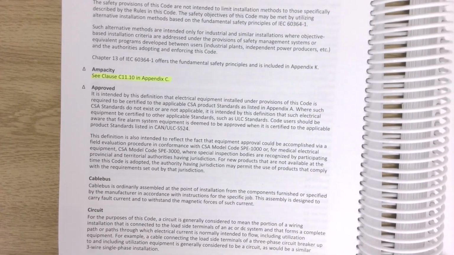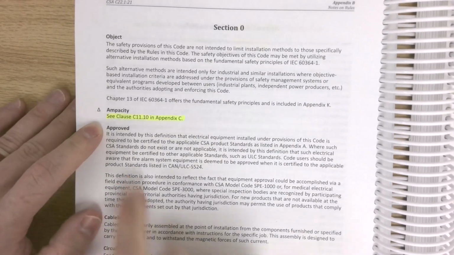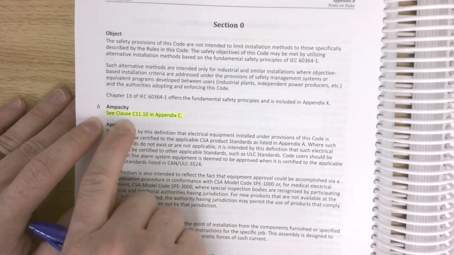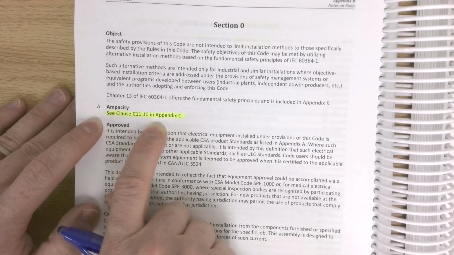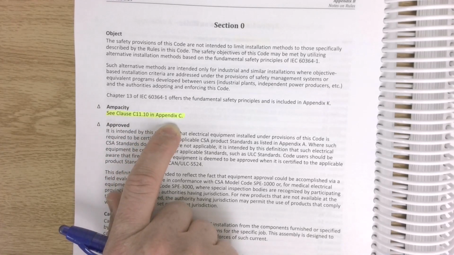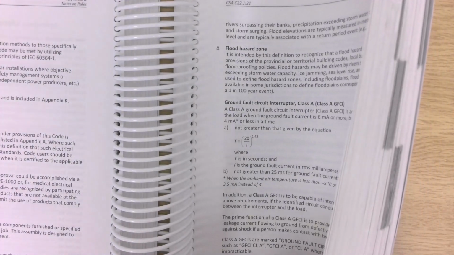So we were looking at ampacity. So section 0 is the first part of Appendix B. And as you see here, ampacity just says C clause C11.10 in Appendix C. So we're in Appendix B, which means Appendix C is going to be our next appendix.